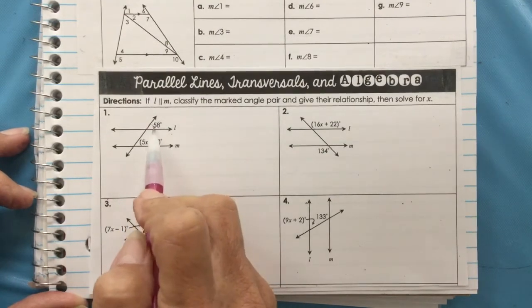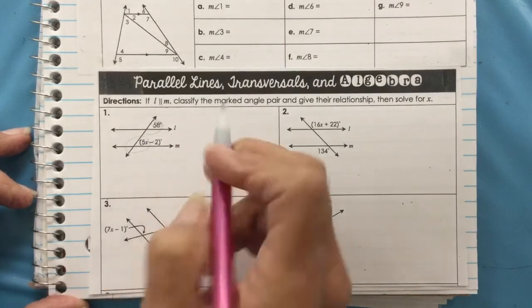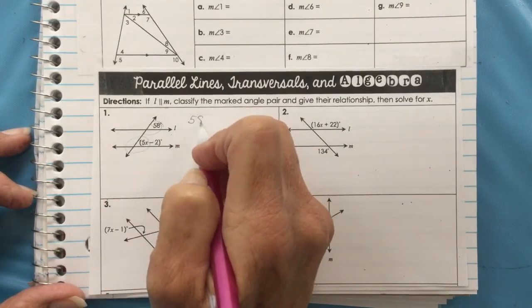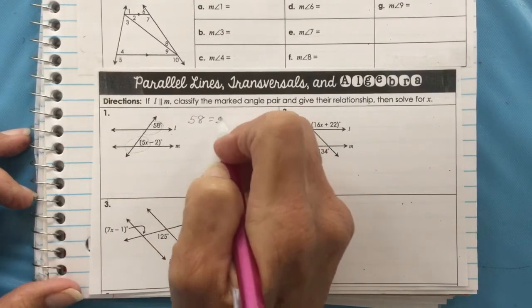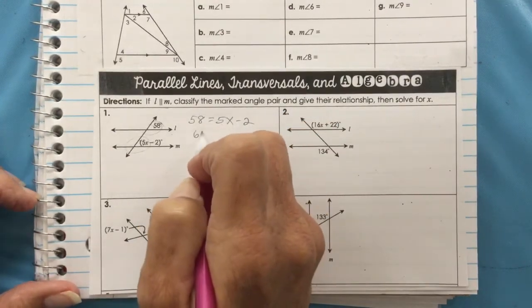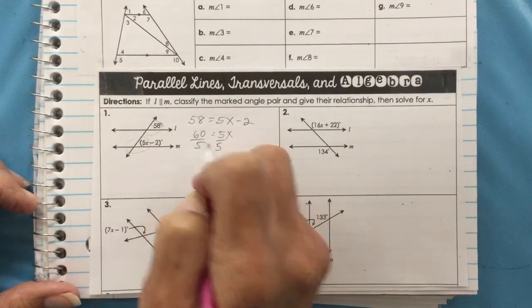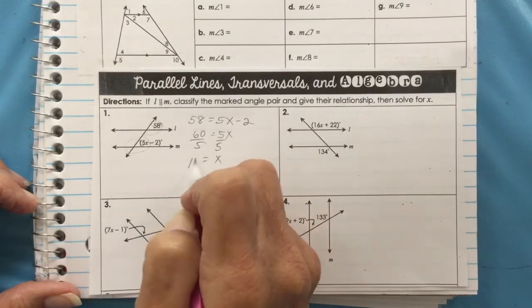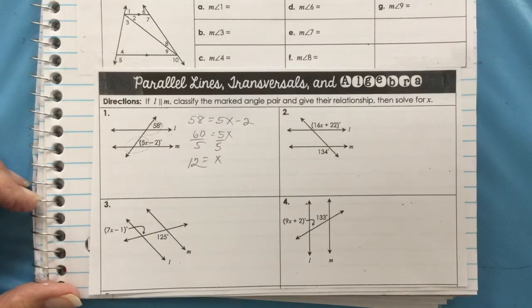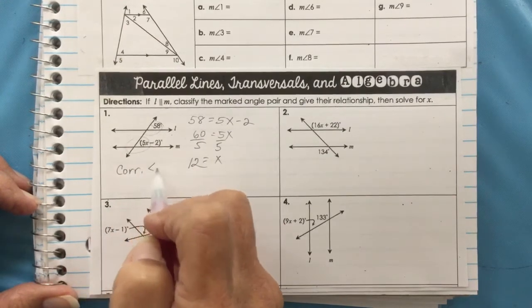So these two angles are corresponding. They're both upper right. So therefore they are congruent. So 58 would equal 5x minus 2. So we would add 2 to both sides, and then we would divide both sides by 5, and that would tell us that x equals 12. Again, that was because they were corresponding angles.